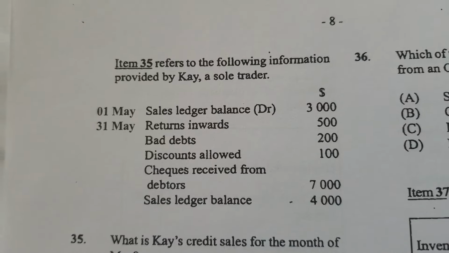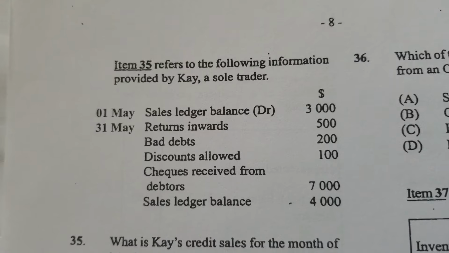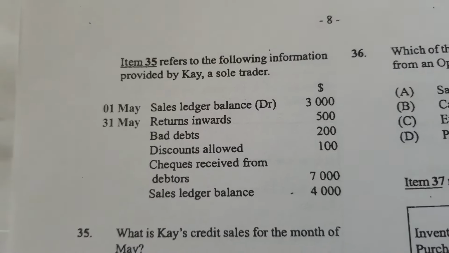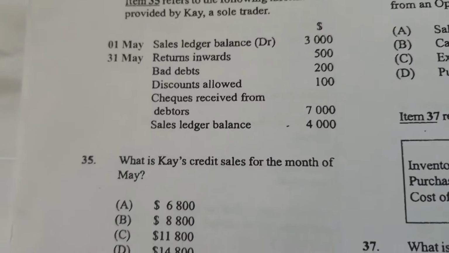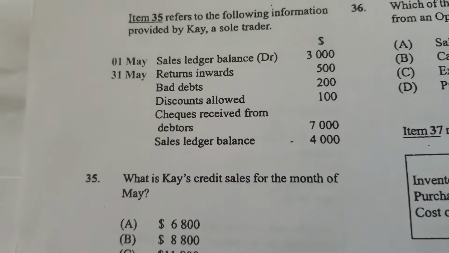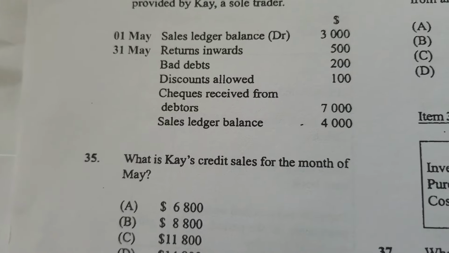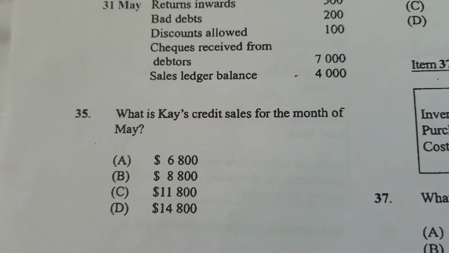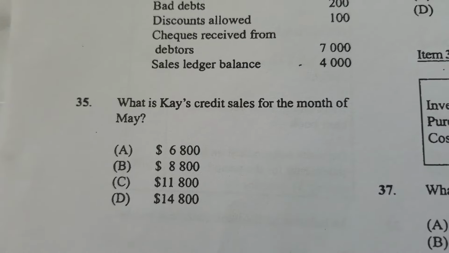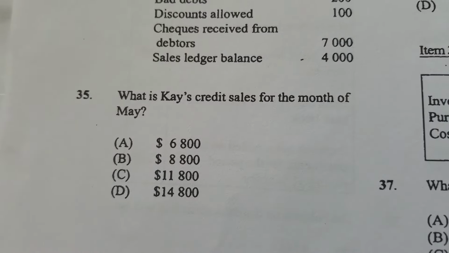The cash received from debtors would be credited as well for $7,000. And of course, on the credit side, we'll have the closing balance of $4,000. So when we add and subtract from the debit and the credit, the answer should be B, $8,800. All right, let's move to question 36.